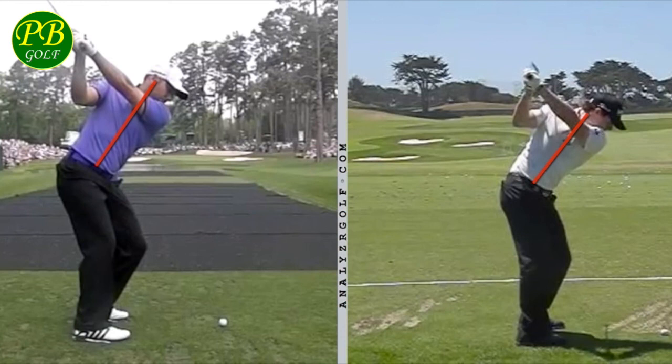The left knee needs to be lower than the right knee, as you can see here, which means the left hip is lower than the right hip, which means the left shoulder is lower than the right shoulder. All these things facilitate this side bend, this tilt, this lateral flexion to the left.